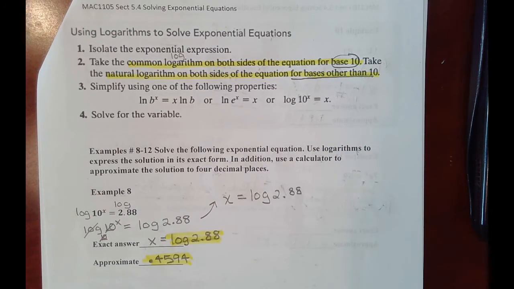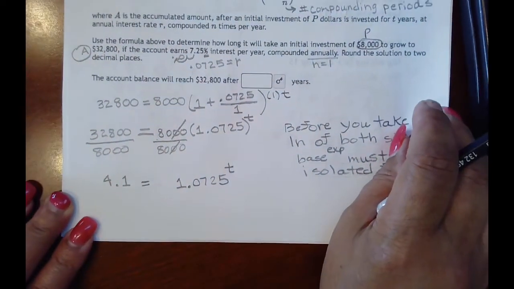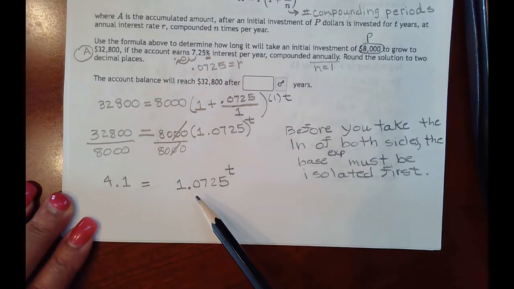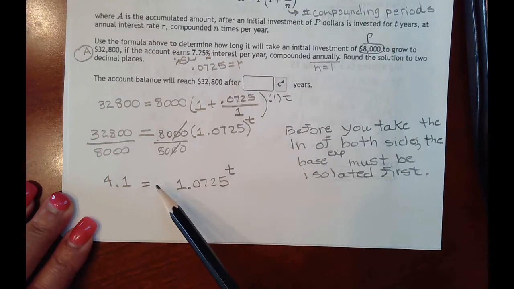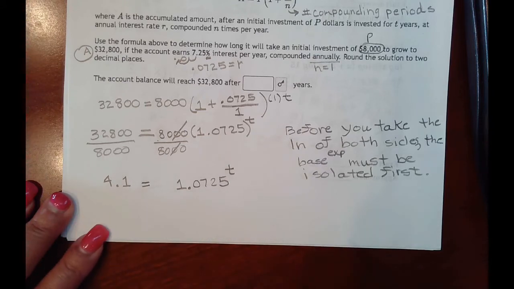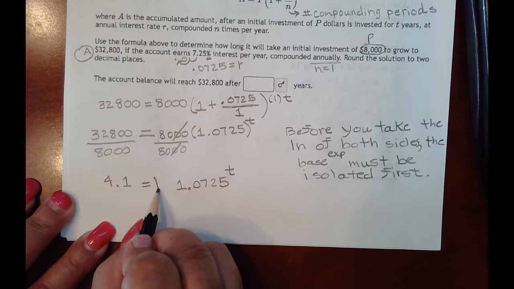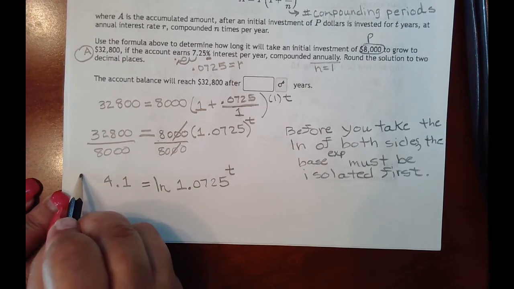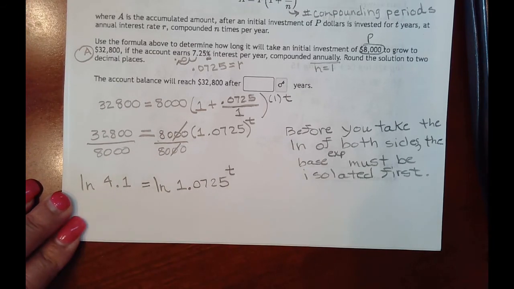So that's what we're looking at. We have a base that's a 1 point something. It's a decimal, so it's not a base of 10. So we're going to use natural logs. Okay, we've already gotten to the point where we isolated the exponential expression, the base and the exponent. No multiplier out there. We divided it right into the number on the other side. Got a 4.1. So now we're going to take natural log of this side, natural log of that side.